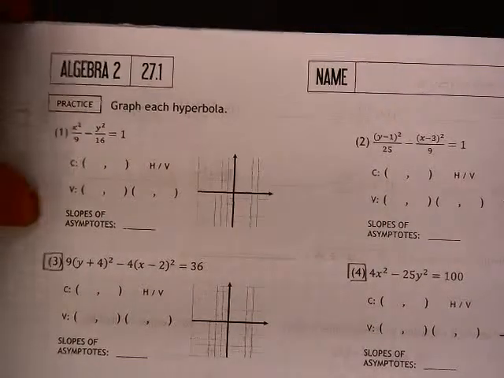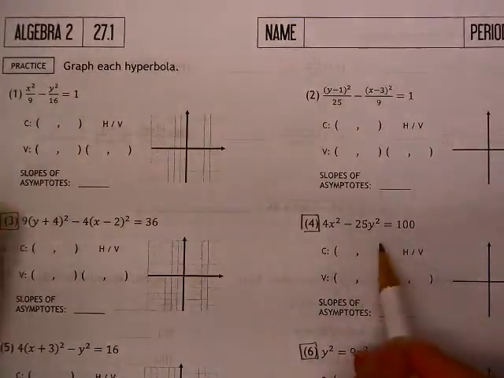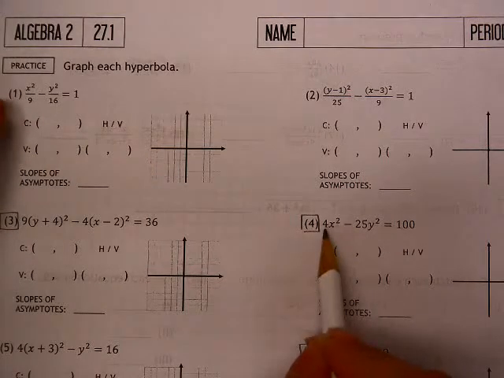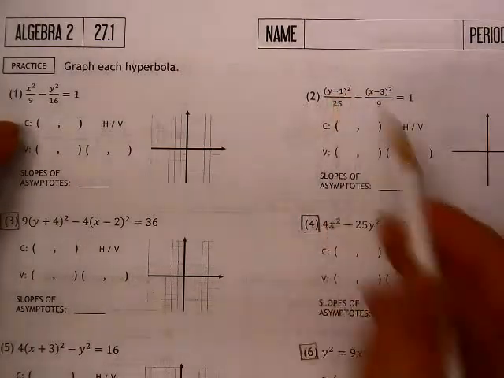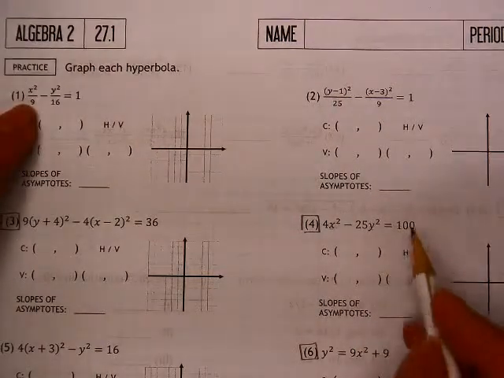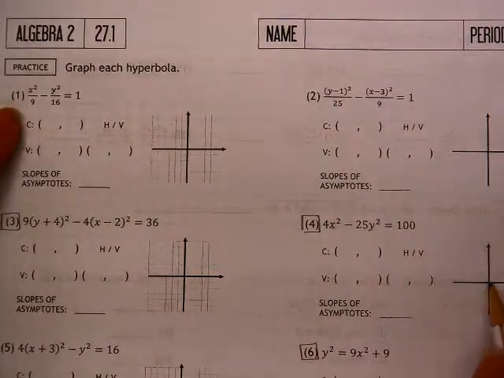All right, welcome. We're going to go ahead and look at number 4. If you notice, in number 4 there's nothing inside the little parentheses with the X, and there's nothing with the Y, so it's very similar to number 1. But if you notice, it's not in the right format.